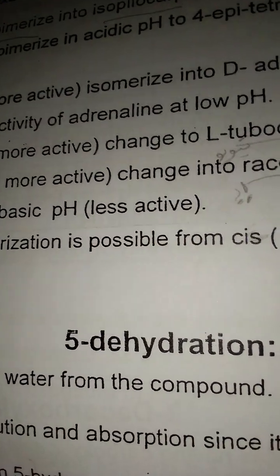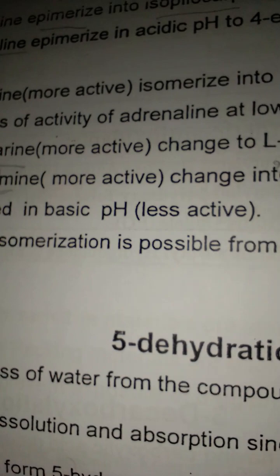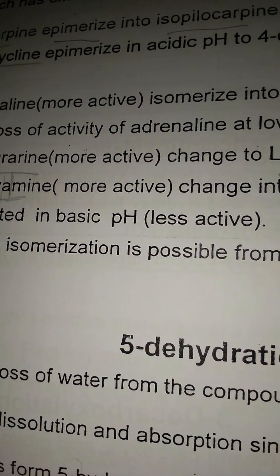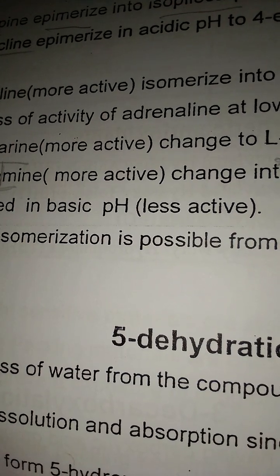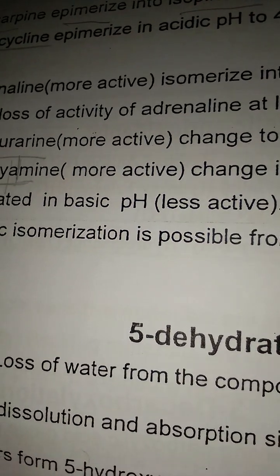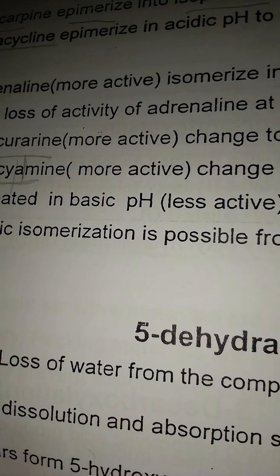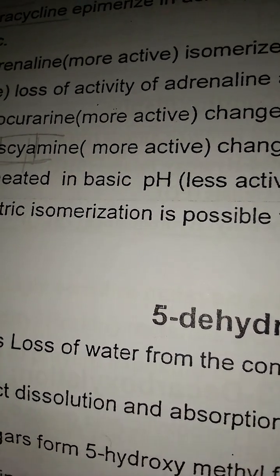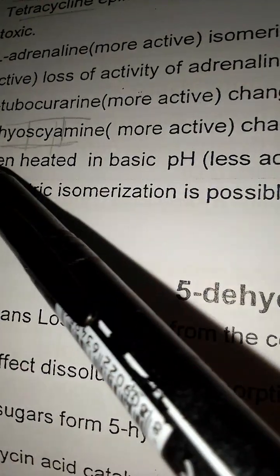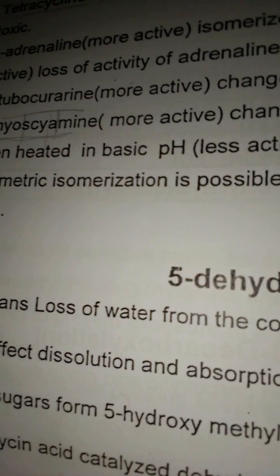D-tubocurarine, more active, changes to L-tubocurarine, less active. Hyoscyamine, more active, changes into racemic DL-atropine when heated in basic pH, less active. Geometric isomerization is possible from cis, most active, to trans.